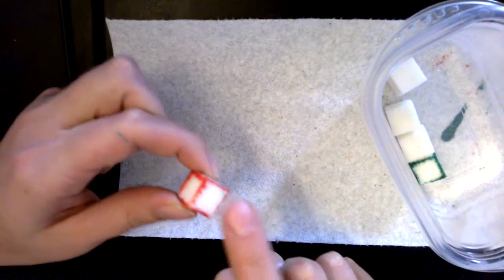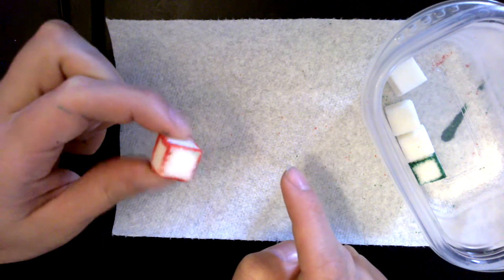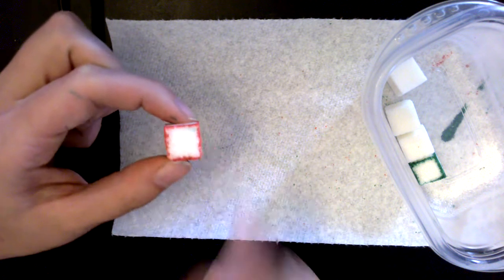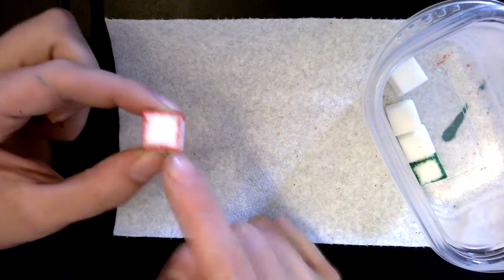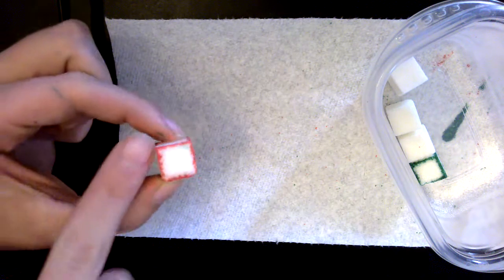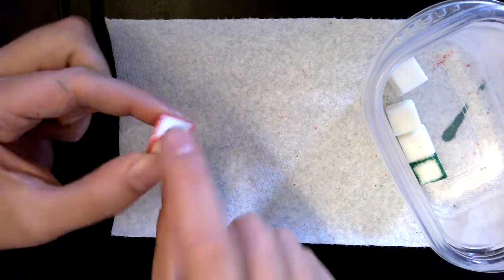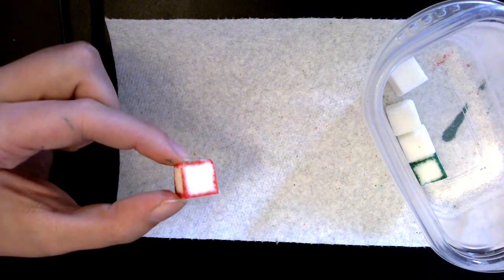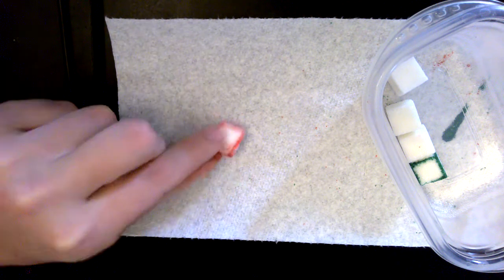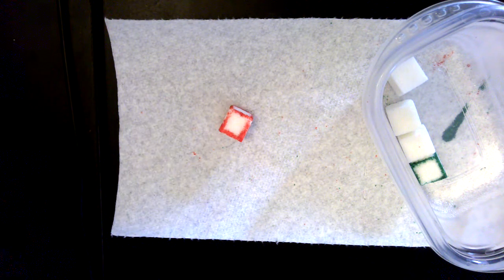So how many edges does a cube have? Well, let's count it out. 1, 2, 3, 4, 5, 6, 7, 8, 9, 10, 11, 12 edges, right? So you'll write that down for number 3.